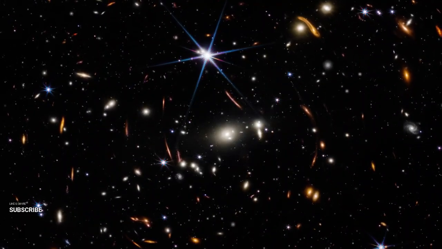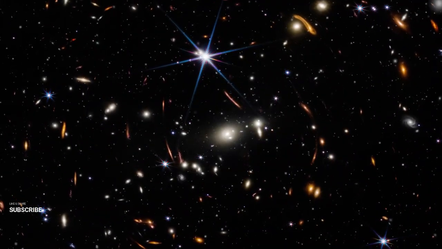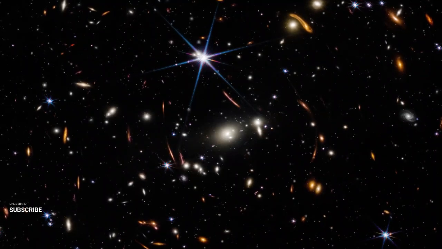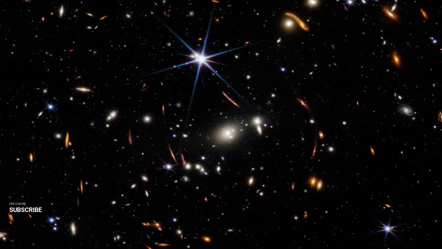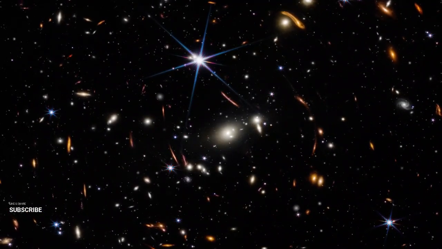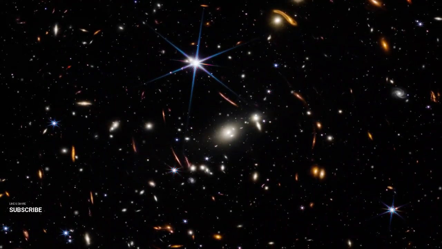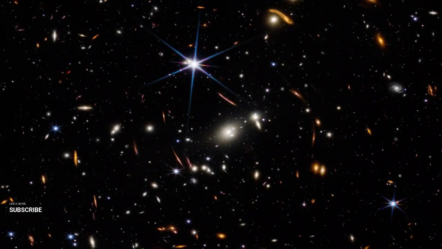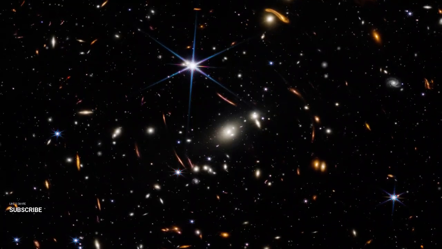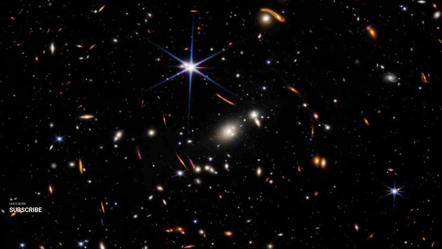So, what exactly is space-time? In the simplest terms, space-time is a four-dimensional continuum that merges the three dimensions of space with the one dimension of time. This revolutionary concept was proposed by Albert Einstein in his theory of relativity, which transformed our understanding of the universe.